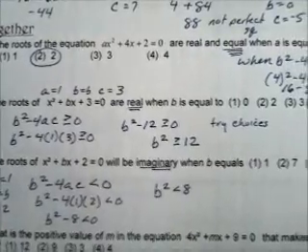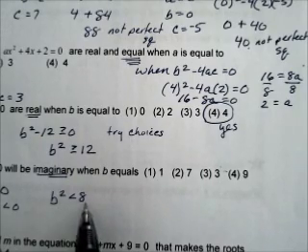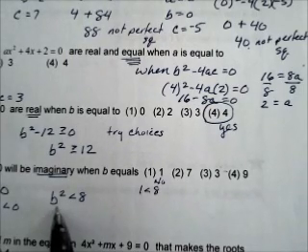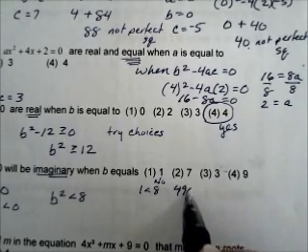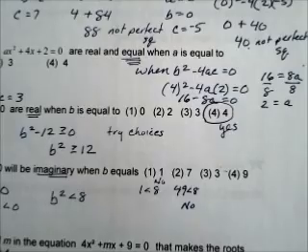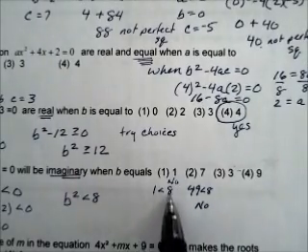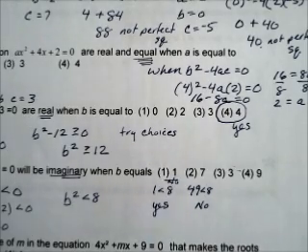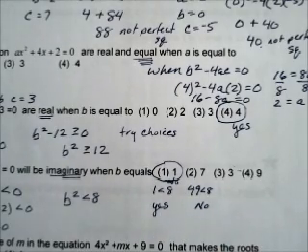Again, try the options here. Is 1 squared, which is 1, less than 8? No. Plug in 7. Is 7 squared, which is 49, less than 8? No. Okay, hopefully you caught this. Is 1 less than 8? Yes, it is. So option 1, answer 1 is our choice here.